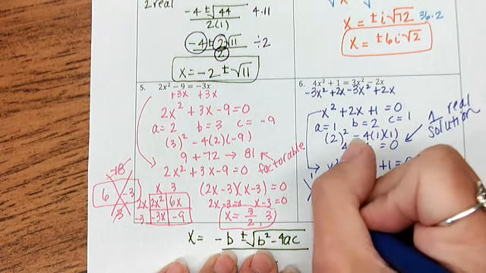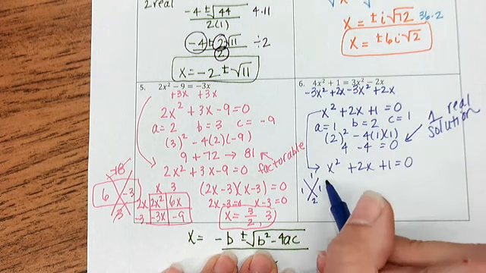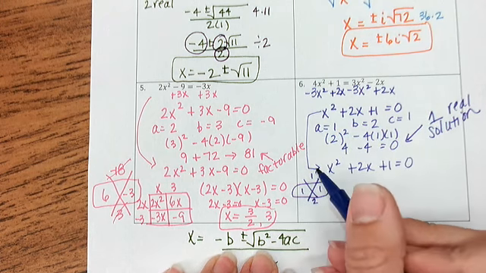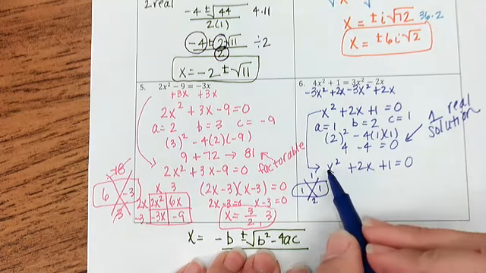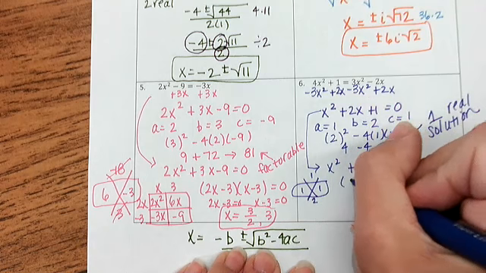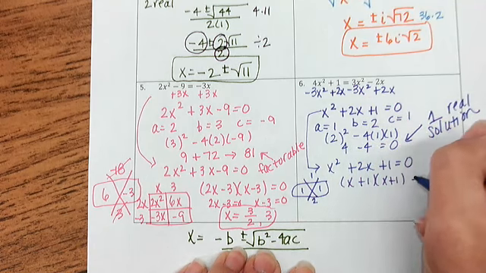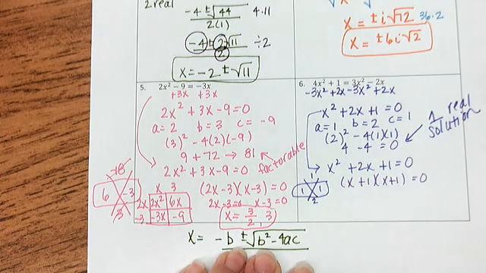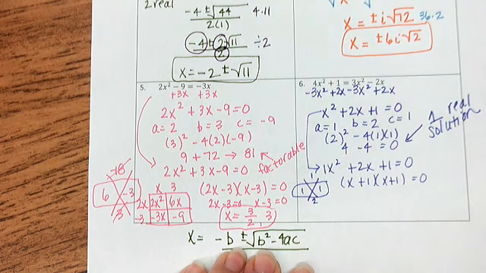AC is 1, B is 2. That's 1 and 1. What multiplies to 1 and adds to 2? 1 and 1. A is 1, so I can shortcut it. So this is x plus 1, x plus 1 equals 0. A is 1, 1x squared. So then I can just go straight to the parentheses.